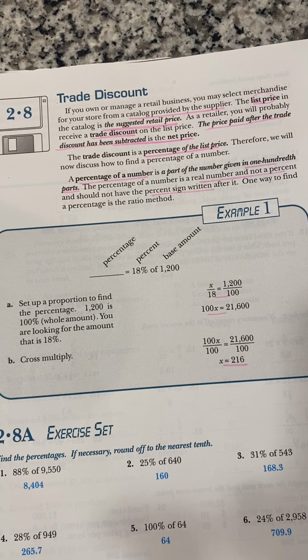So if you own a business, you may have a catalog to look in, and it will have a suggested retail price and the list price. Well, the list price is in the catalog, and then the retailer, you'll probably receive a trade discount on this price, because you're probably buying multiple items from their catalog. The price paid after the trade discount has been subtracted is the net price.